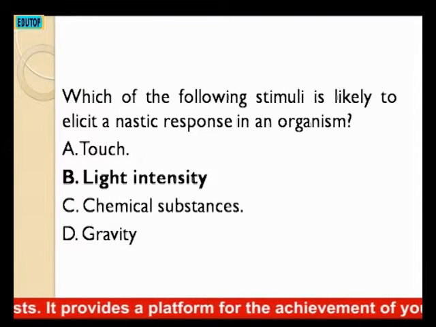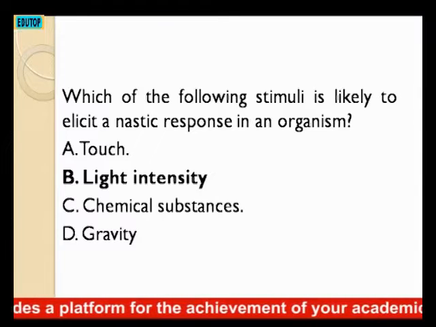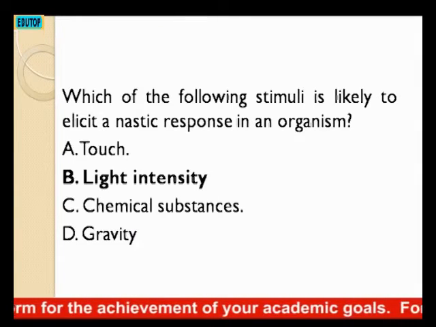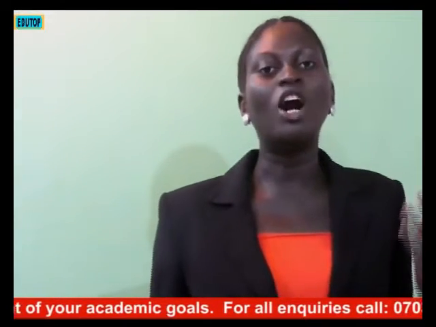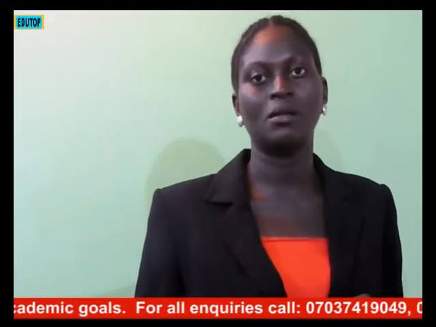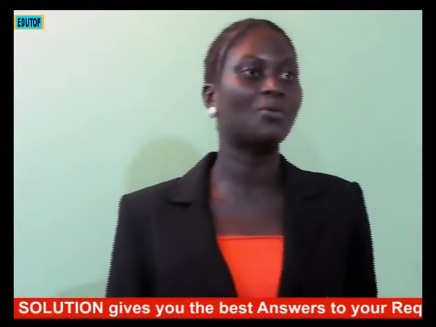The next question. Which of the following stimuli is likely to elicit a nastic response in an organism? Nastic response is a non-unidirectional movement of a fixed part of an organism. For instance, in plants, when the plant is responding to light intensity, the part of the plant is just bending. It's not the whole plant moving. So that's an example of a nastic response.